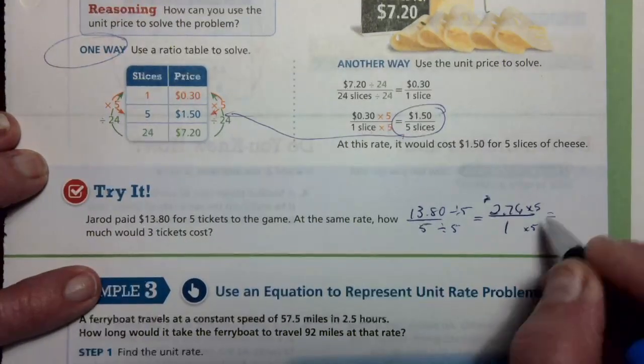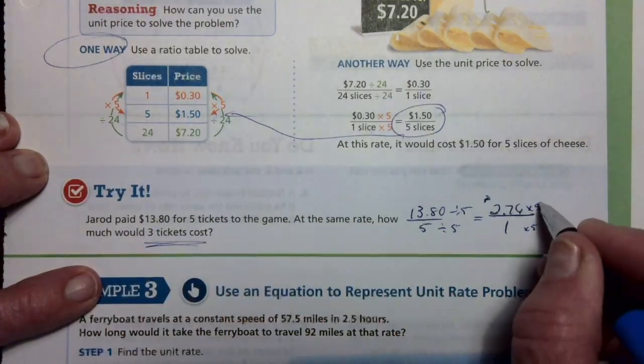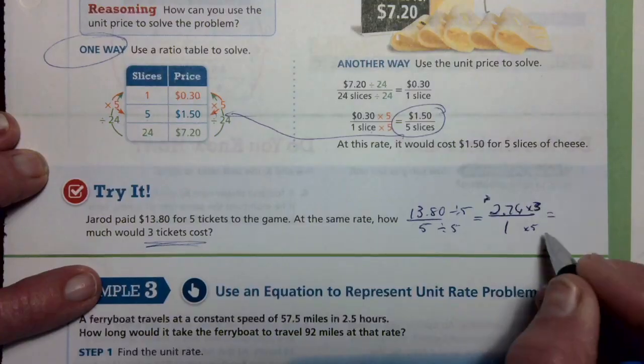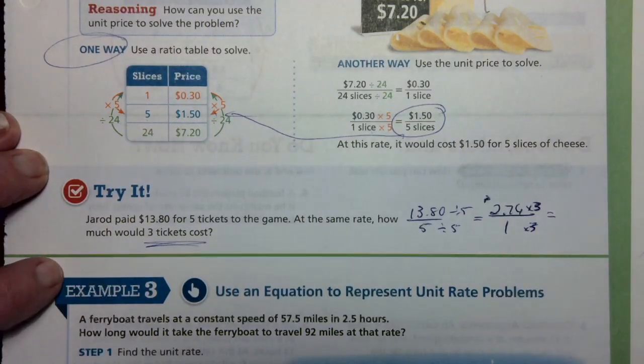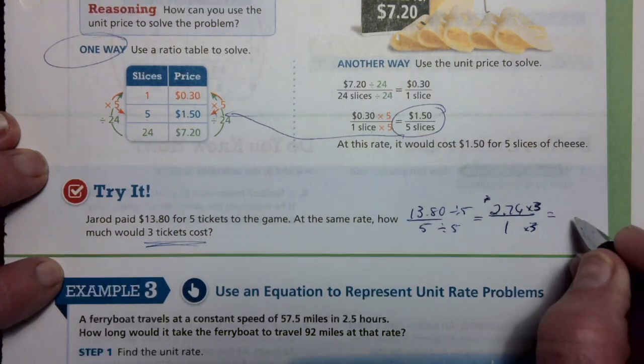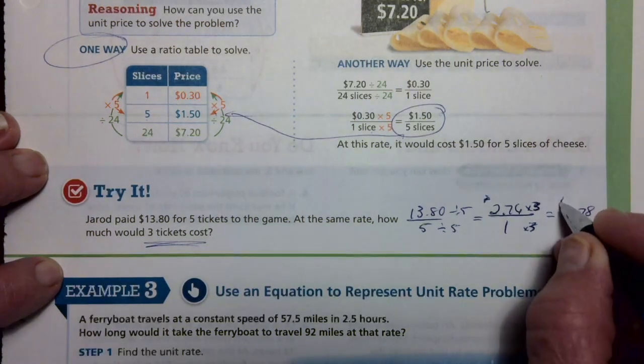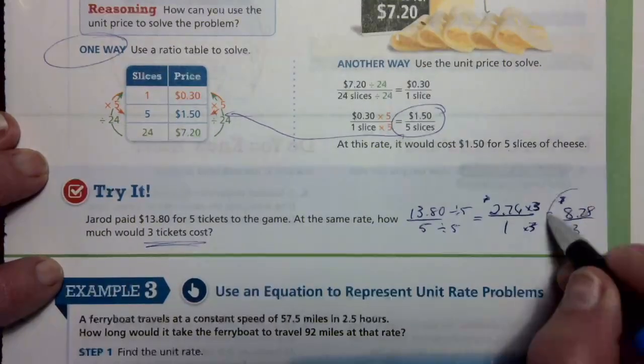Oh, 3. I'm sorry, 3. Make that be a 3 right there. I started to say 5, but we went right back to what we started with. We want $2.76 times 3, which is $8.28 for 3 slices.